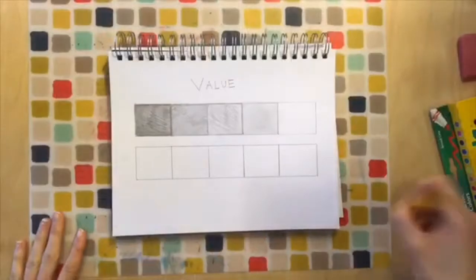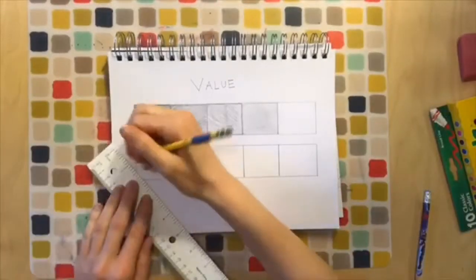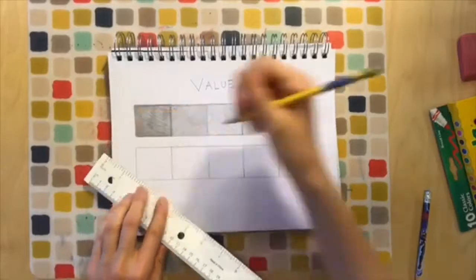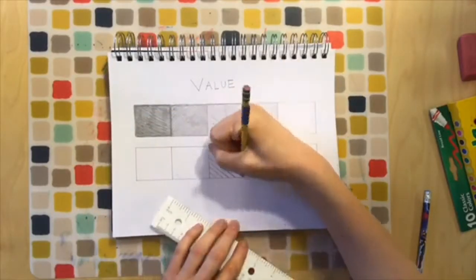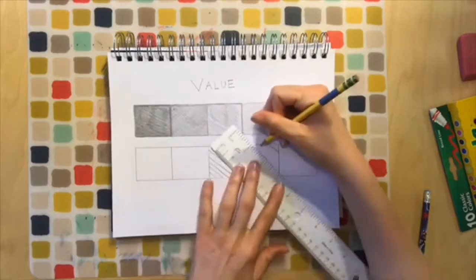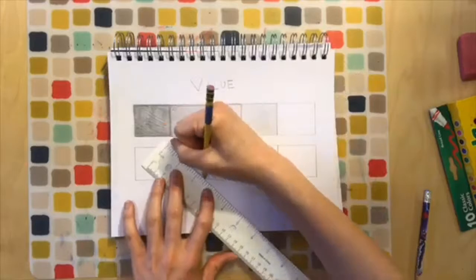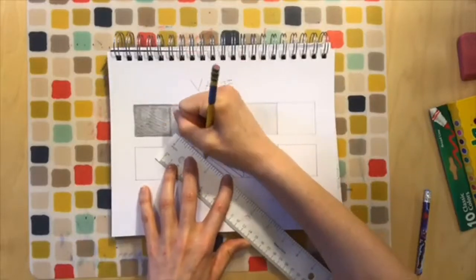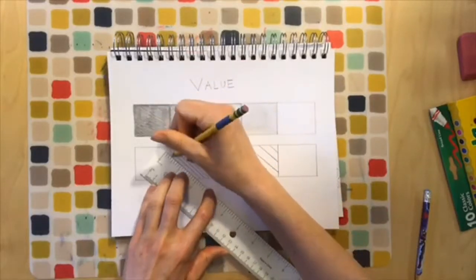So when we talk about value in art, we are talking about the lightness or darkness of a color. And this can refer to all of the colors, but it's easiest to see in black and white. So I drew a simple value scale on the top of the page for you to see that. White is the highest value, and black is the lowest value. You can draw your own value scale using patterns too, and you could use any pattern you want to, circles, lines, anything you wanted to.